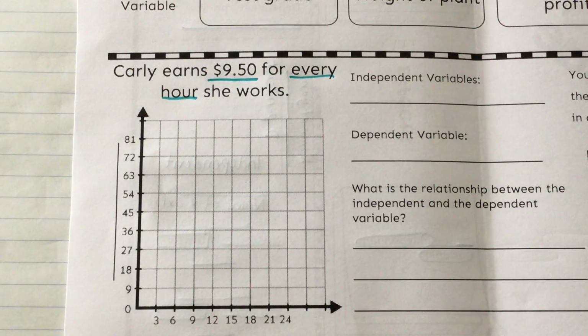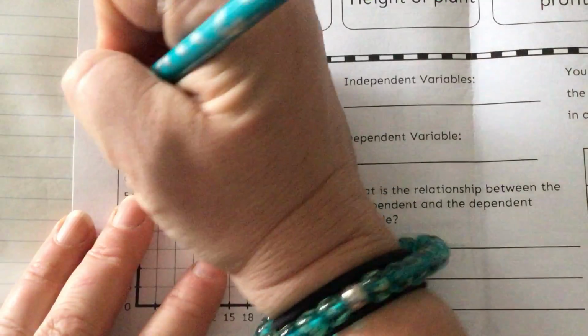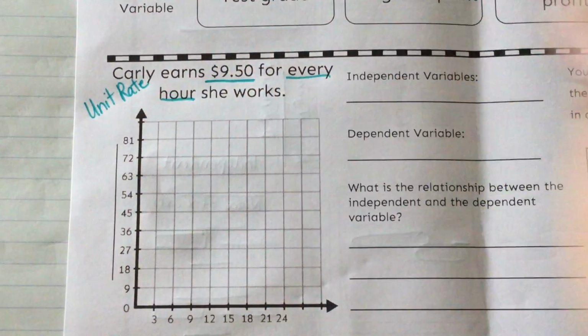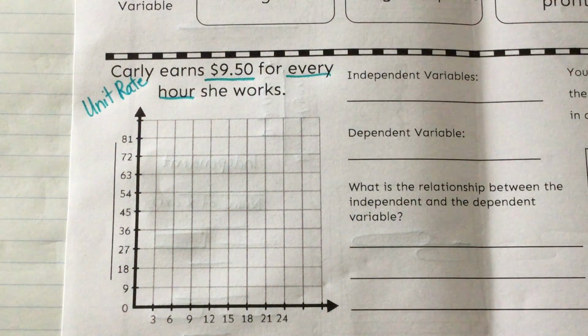Where have you heard that before? $9.50 per 1 hour. Where have you heard that before? Harley? Yes. So a lot of times you are going to be starting with your unit rate. That is always going to be the first thing that you put into your table. You good?